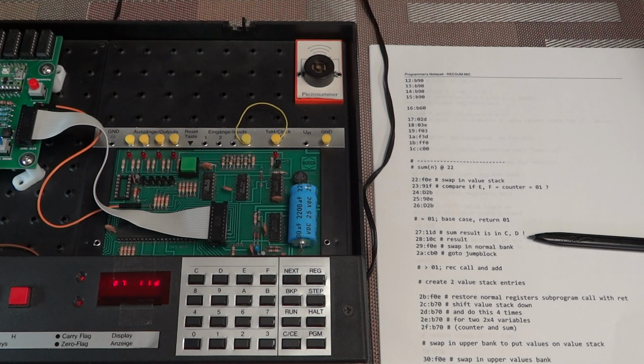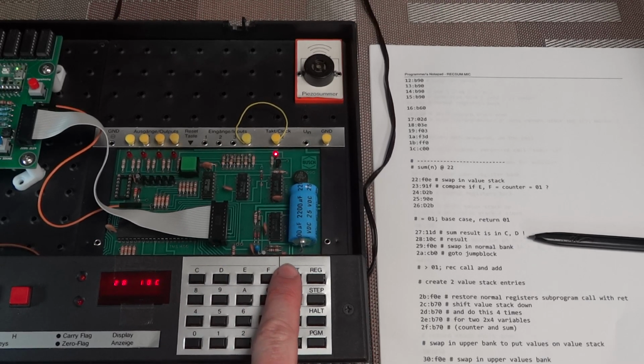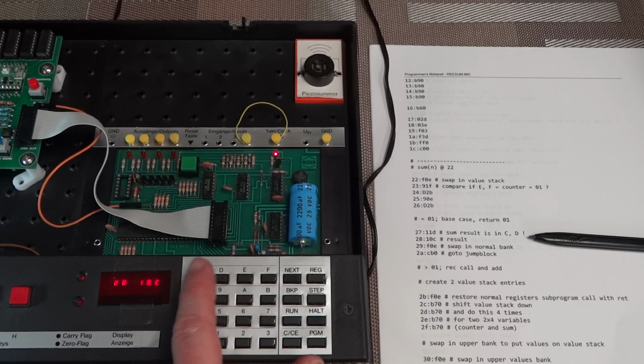So we now simply have to make sure that we put the result on top of the value stack frame, right, into the registers that we allocated for this, which is C and D. So we are putting 1 into D, right, and we are putting 0 into C, and it's low high low high.